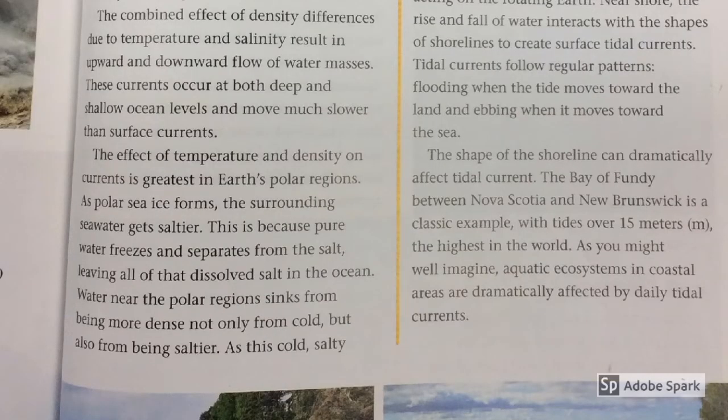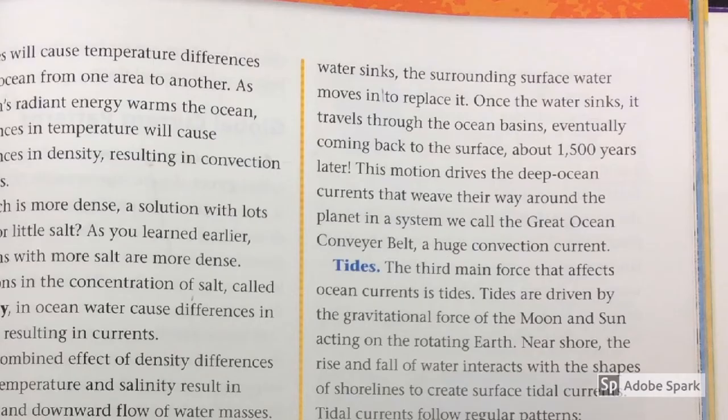The effect of temperature and density on currents is greatest in Earth's polar region. As polar sea ice forms, the surrounding seawater gets saltier. This is because pure water freezes and separates from the salt, leaving all that dissolved salt in the ocean. Water near the polar region sinks from being more dense, not only from being cold, but also from being saltier. As this cold, salty water sinks, the surrounding surface water moves in to replace it.